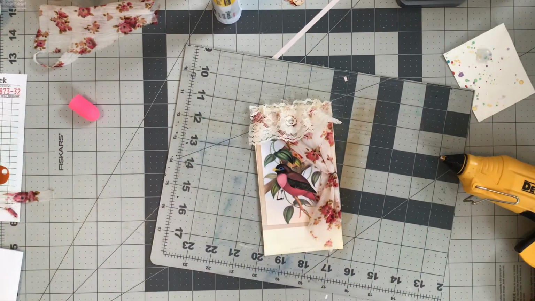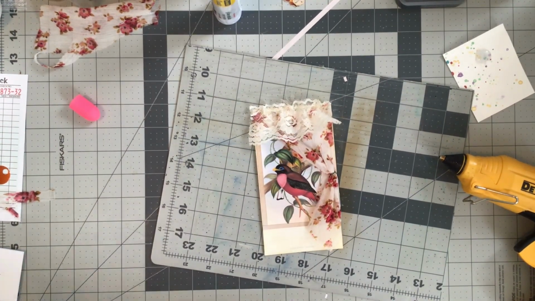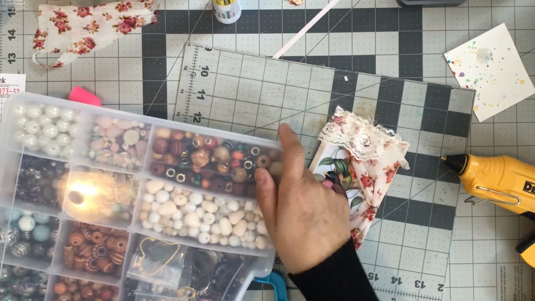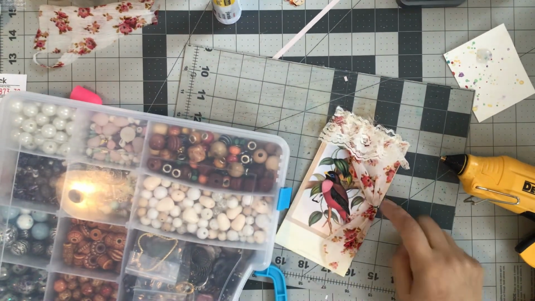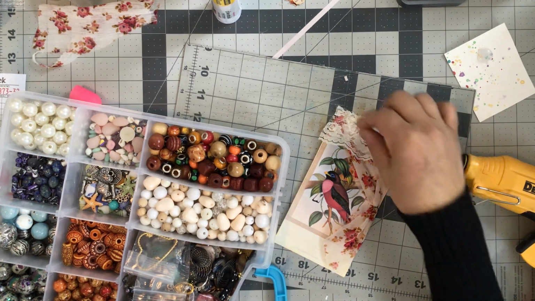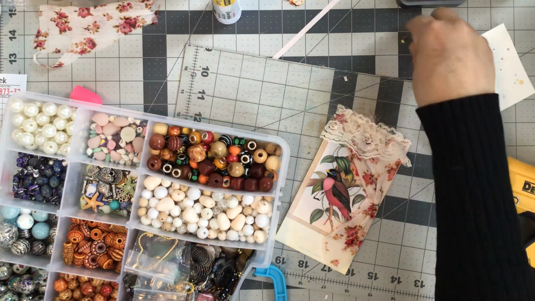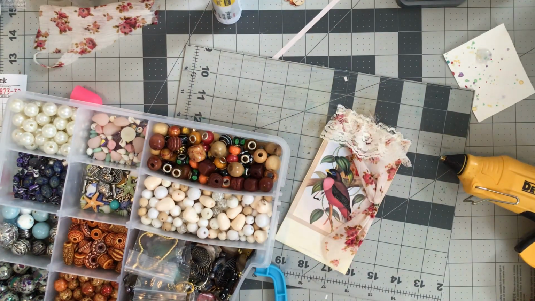I grabbed my beads. I thought maybe, let me bring this up. Maybe we can put something up along the top and maybe right there, something small. I don't know how well that would look. Let's see.